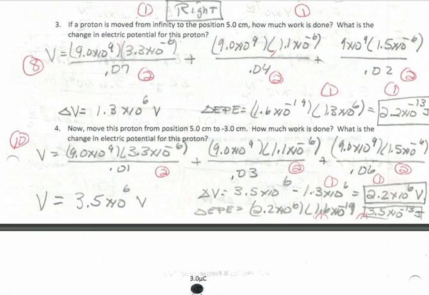Okay, what is the change in electric potential for this proton? Okay, now move the proton from 5 to minus 3. So we're just going to redo the same calculation again, now with different radius values. And then we're going to have a value of 3.5 times 10 to the 6th. And then how much work is done? So we're going to subtract our answer for the electric potential from the first calculation from the second. We get 2.2 times 10 to the 6 volts. And one more time, multiply that by the charge of a proton to get the change in potential energy.